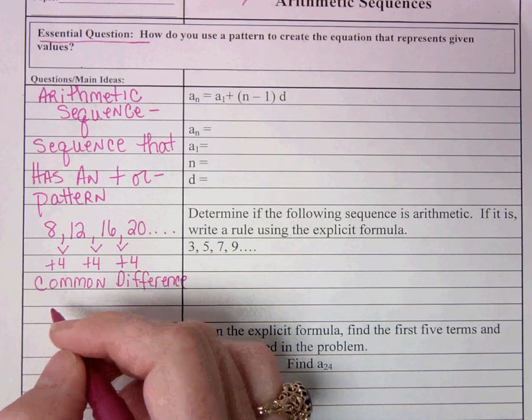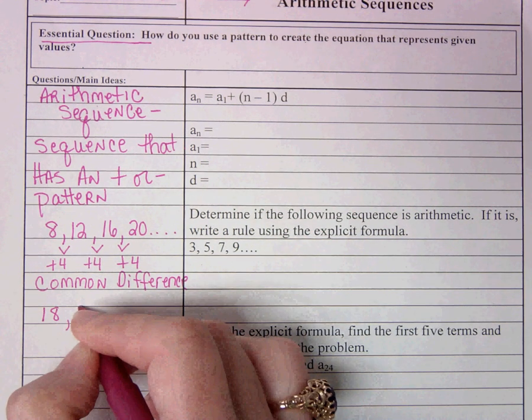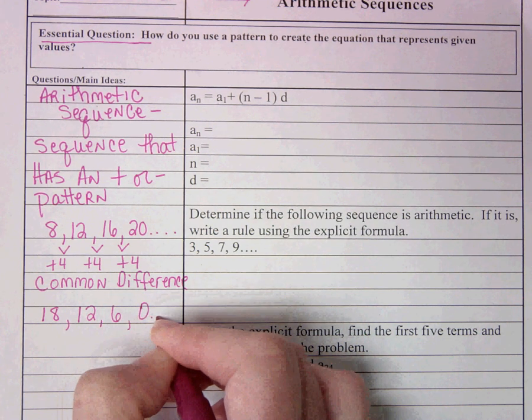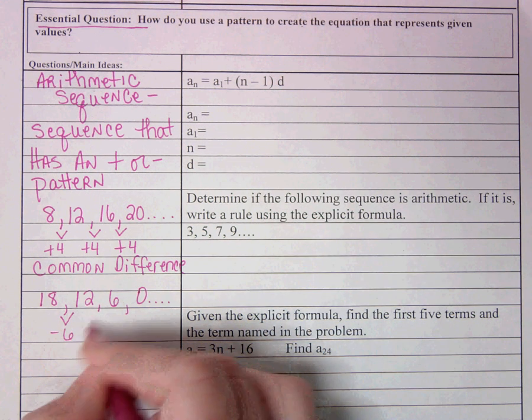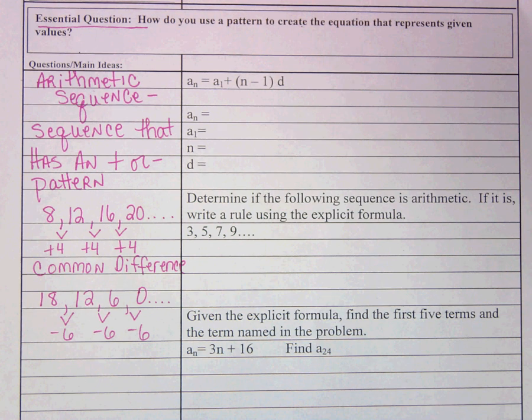Notice that your rule could be a subtracting. So for example, I could have 18, 12, 6, 0. I hope I did that right. And you'll see that the pattern here, we're subtracting 6 every time. So the common difference is -6.